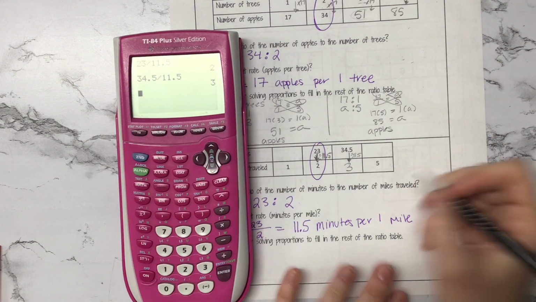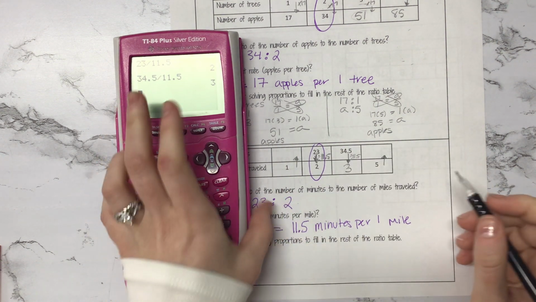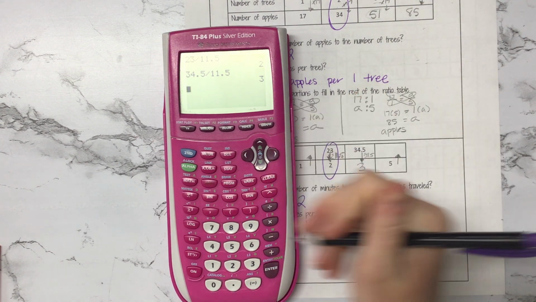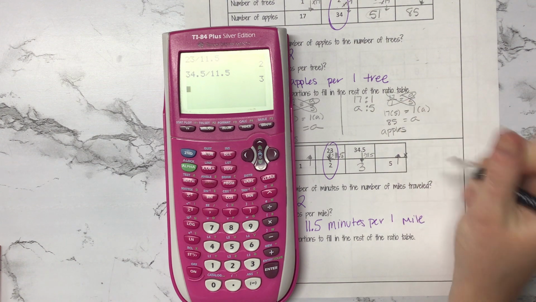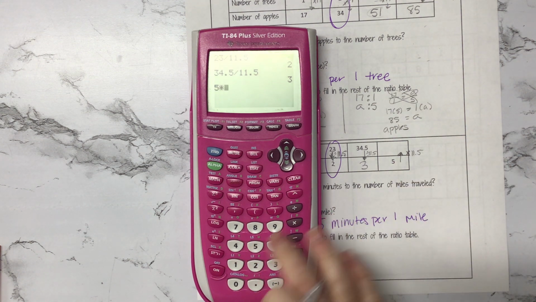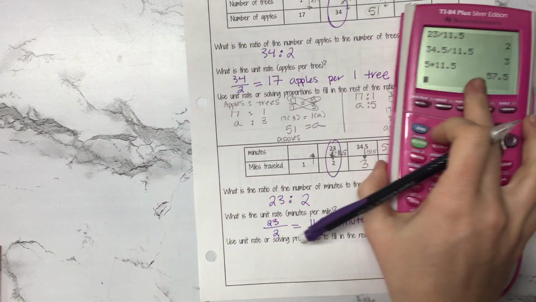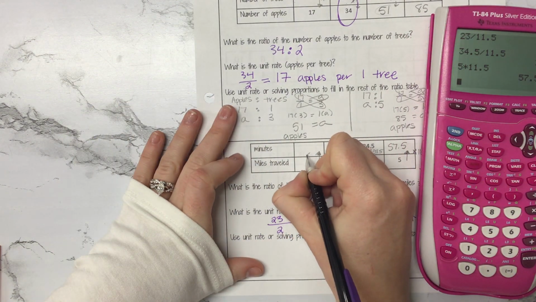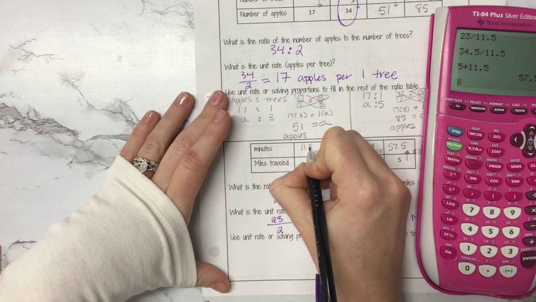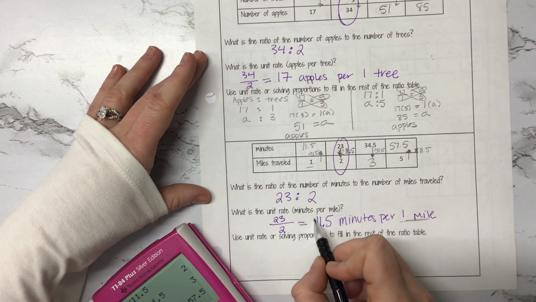If I wanted to go the opposite direction, I need to do the opposite operation. So if going top to bottom was dividing, going bottom to top should be multiplying. So I'm going to take 5 times 11.5, which is 57.5. And then 1 times 11.5, because I'm going from bottom to top, is just going to be 11.5. Or we could have gotten that from our unit rate. For 1 mile traveled, it's 11.5 minutes.